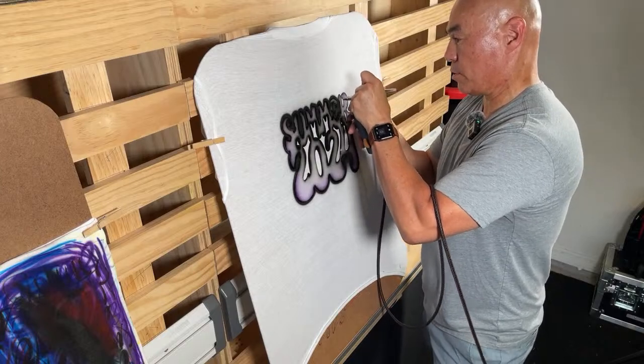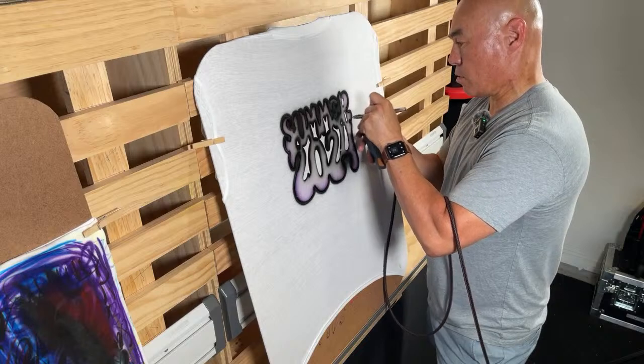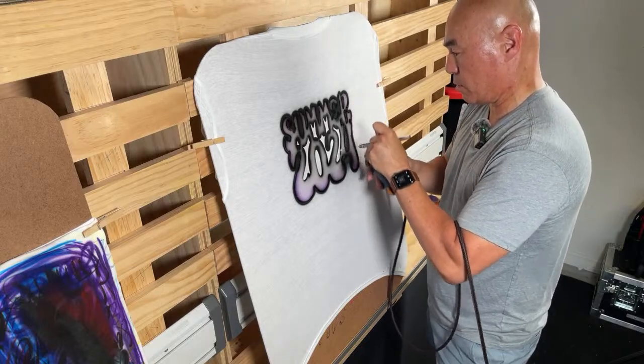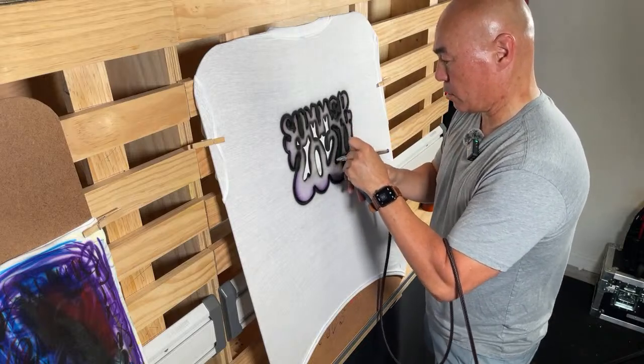You can fill those in. I've seen it where other artists wouldn't fill those in. They would just run a beach scene through it. I tend to like to fill it in because you can read it a little bit better.